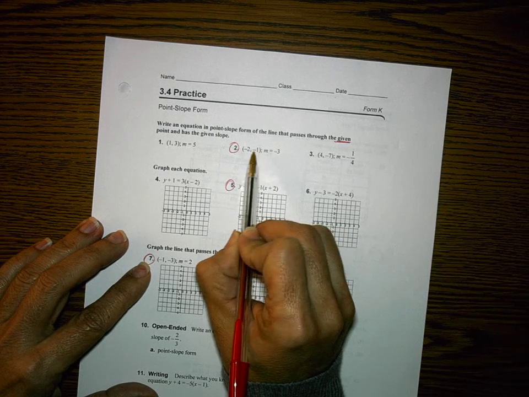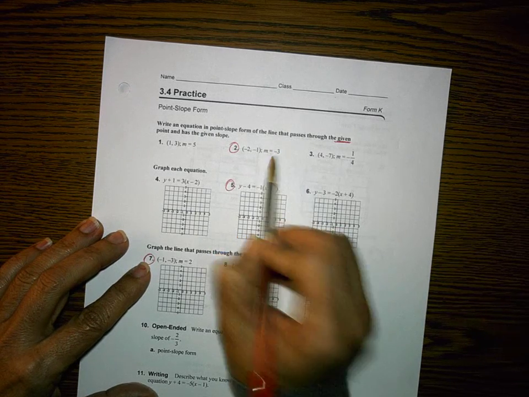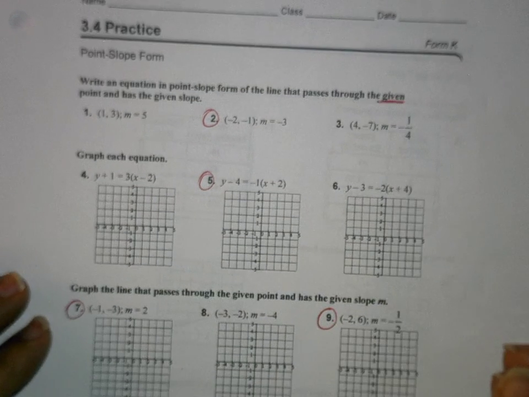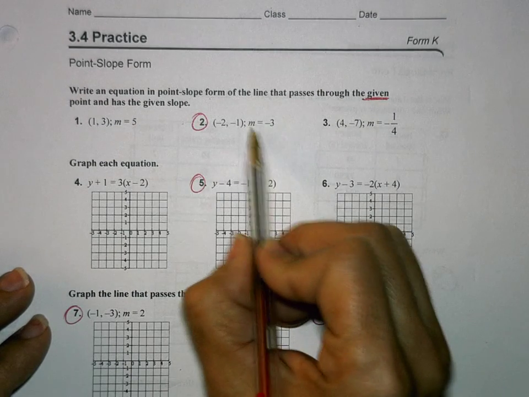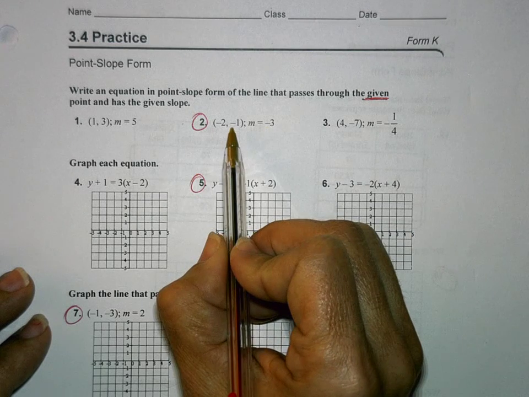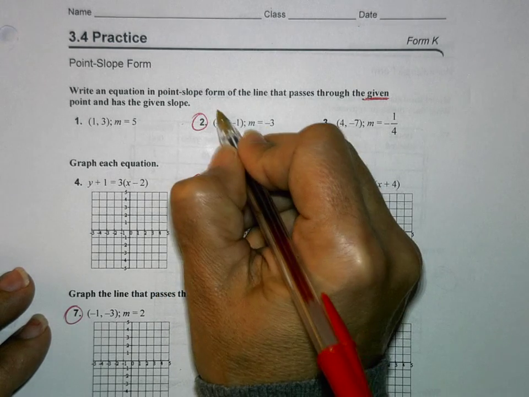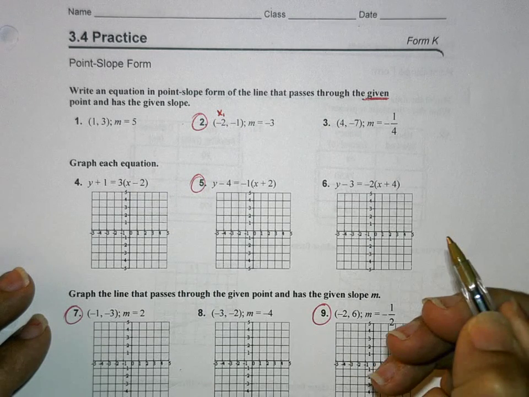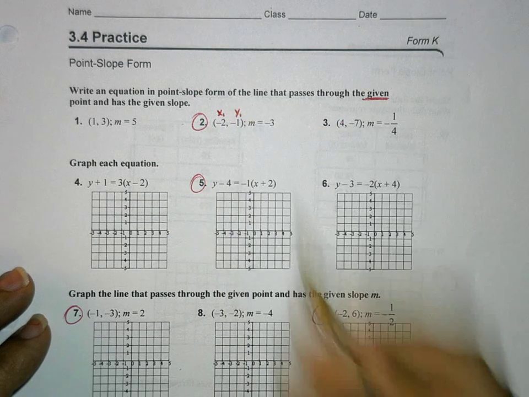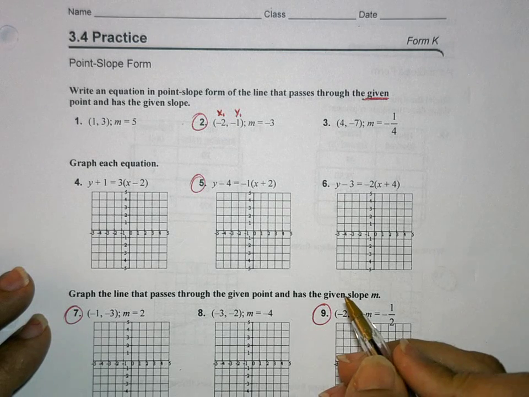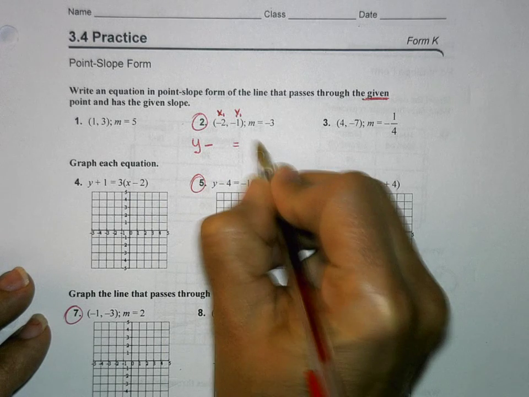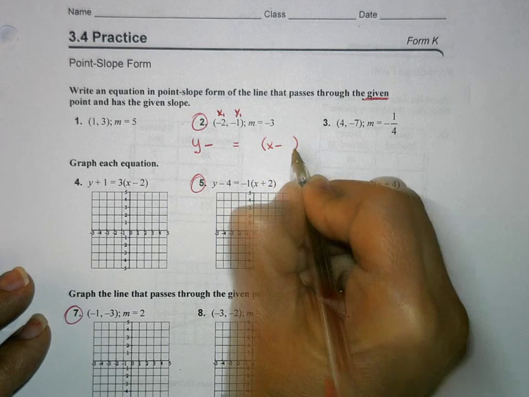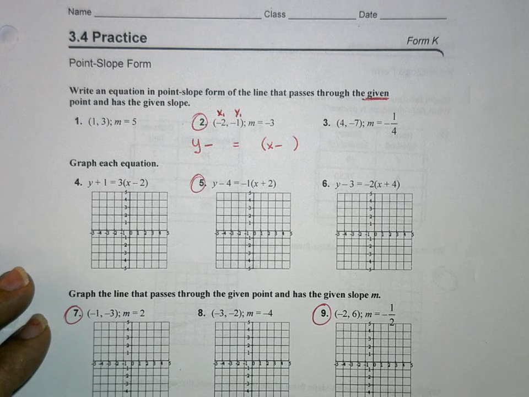I like to label things first. My slope is already labeled. Let me zoom this a little bit more. There we go. Yikes, that's big. So the slope is already labeled, but I like to label this so I don't get confused of where they belong. This is my x value. I'm going to call it the x1. And this is my y value. I'm going to call it my y1. I know the equation of a line in point-slope form is y minus y1 equals the slope times x minus x1. All right? Now I can just come and write it down.